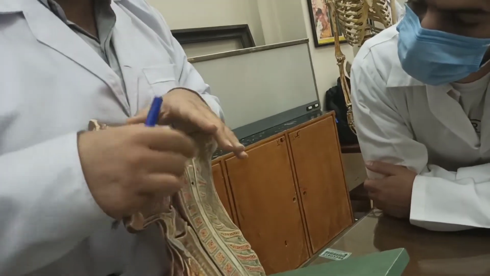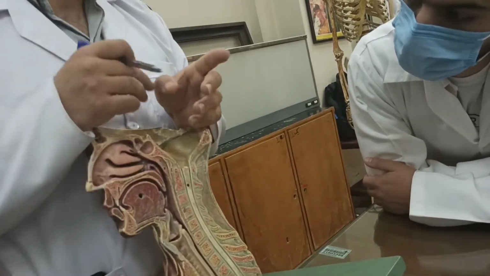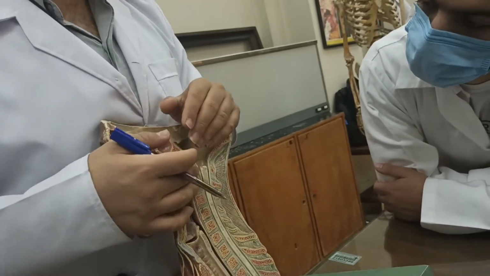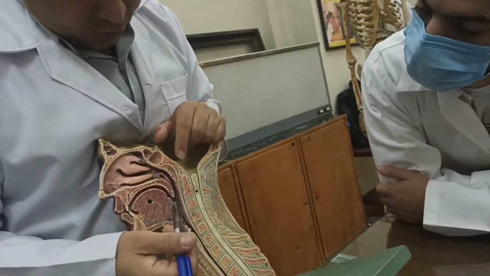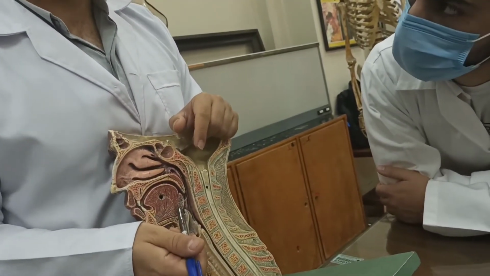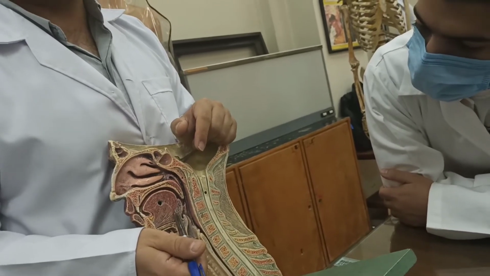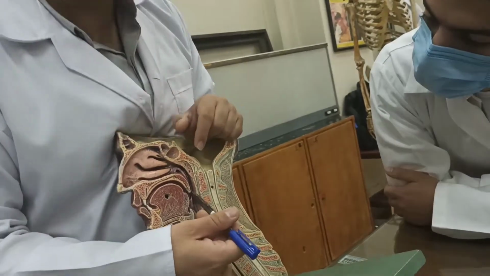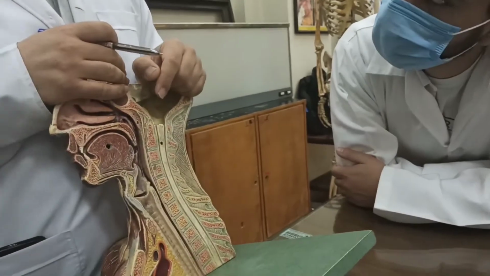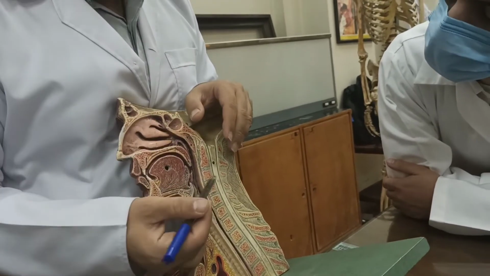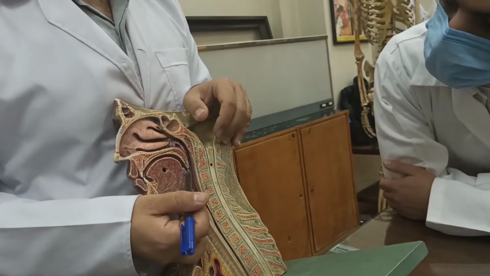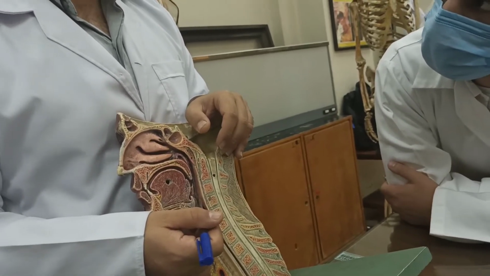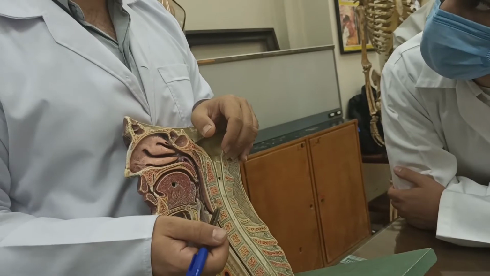Pay attention to these two models. We have two folds, just anterior and posterior to the palatine tonsil. The anterior fold is the palatoglossus. The other name of this fold is the isthmus of the oral cavity. And at the posterior side, we have another fold. It originates from the soft palate and inserts into the pharynx. So the name of this fold is the palatopharyngeus.